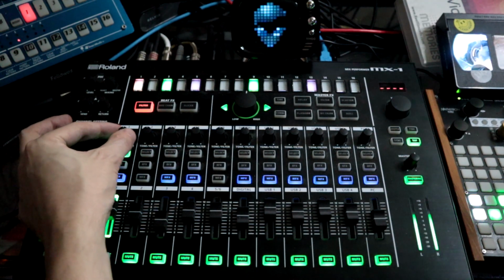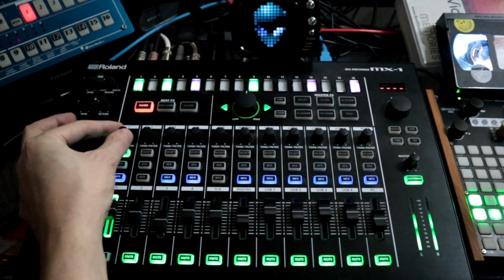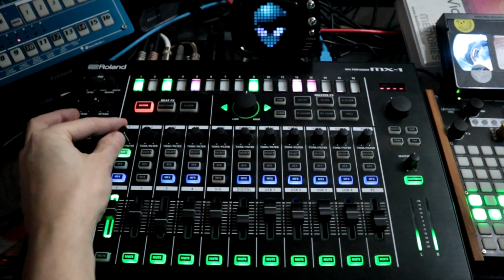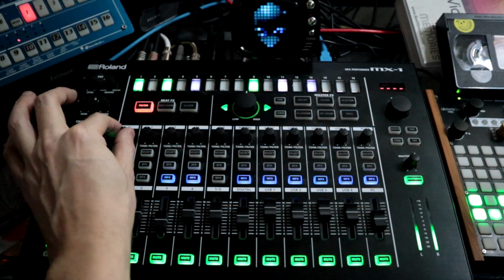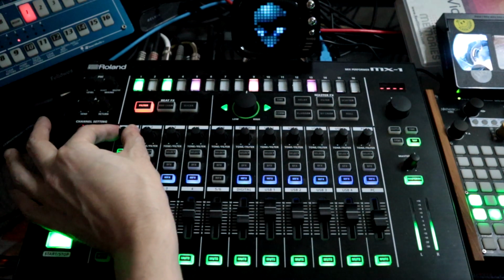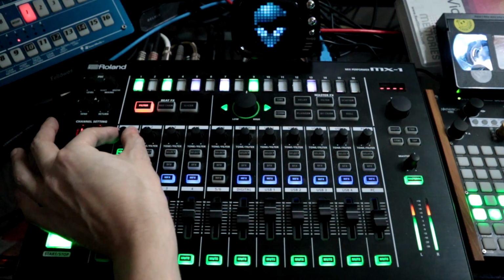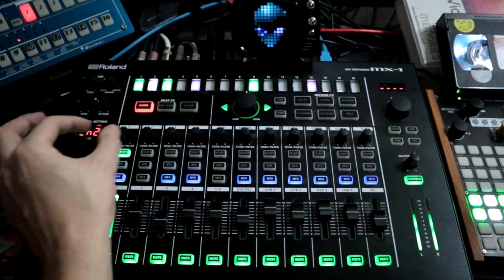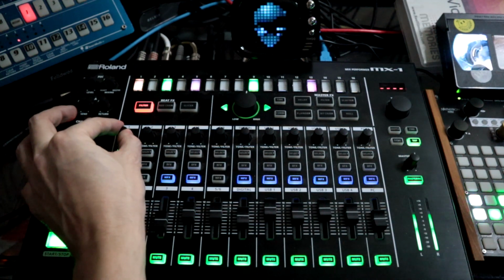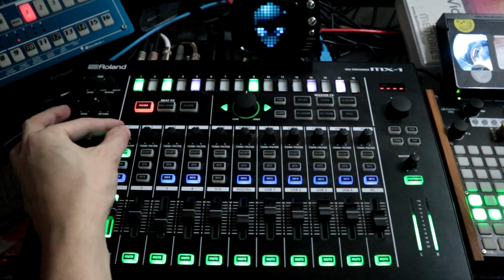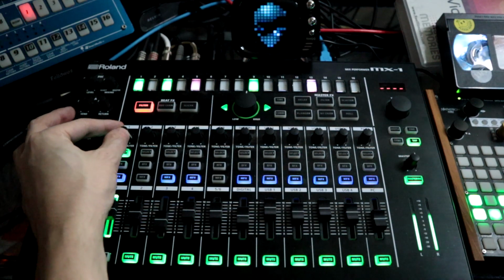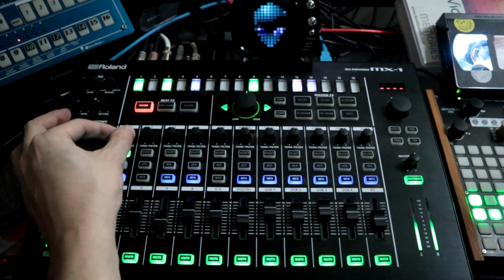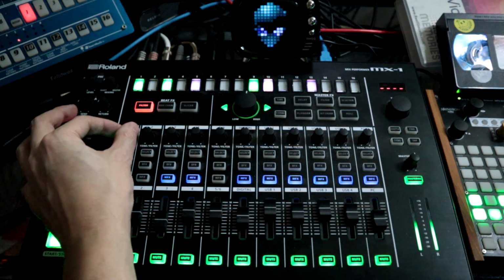So if I turn it up, you can hear it coming out more. If I turn it below the middle, we get more low frequencies. Kind of like a bass booster. Let's just change into tone 2. Just a little more different sounding. There's a bass boost.